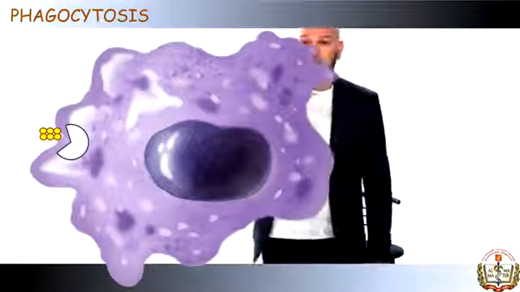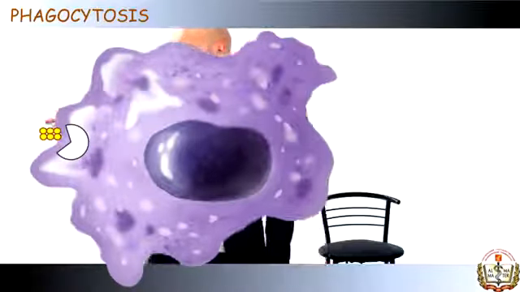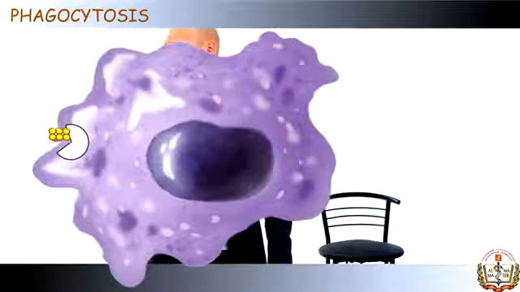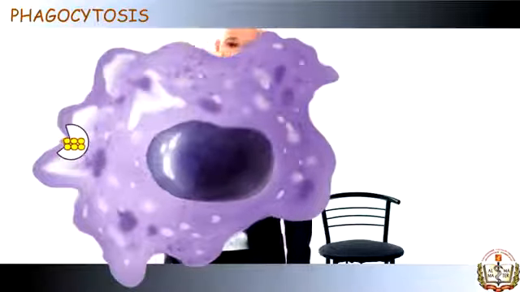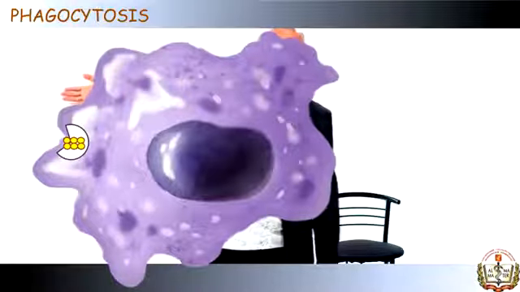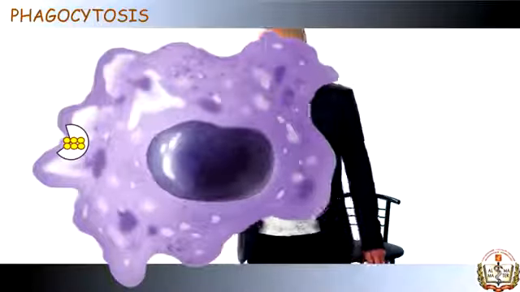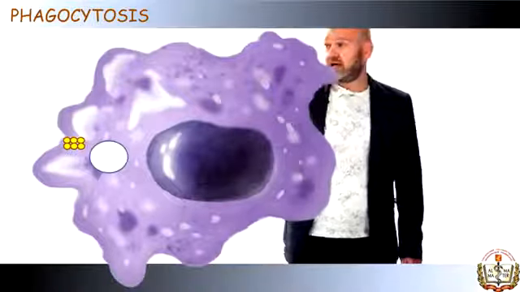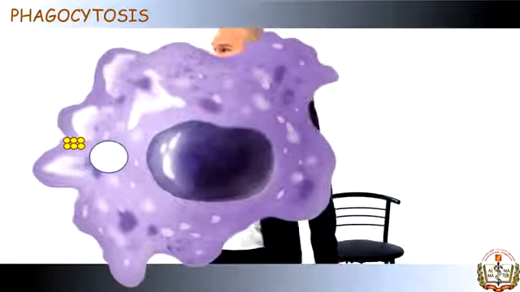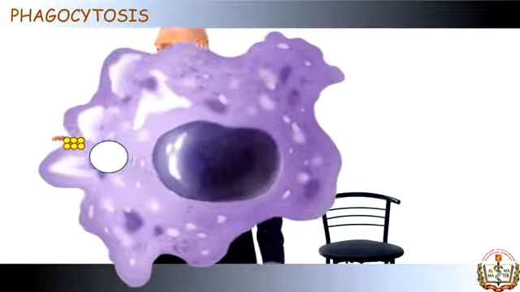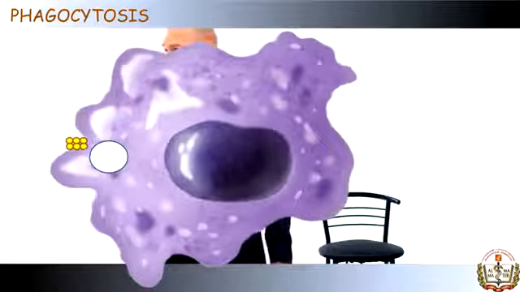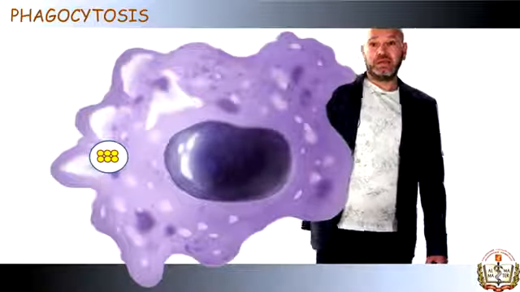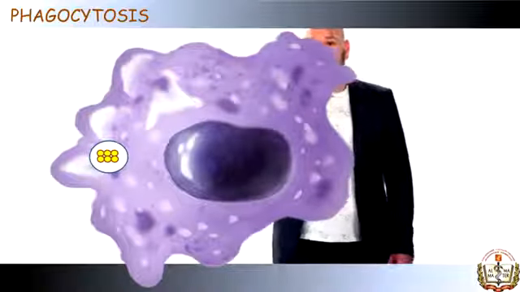So of course, that foreign particle will be engulfed in that vacuole, and you will have formation of the phagosome. Phagosome is the presence of that foreign particle in a vacuole within the macrophage. So the antigen is engulfed and trapped within the cell.